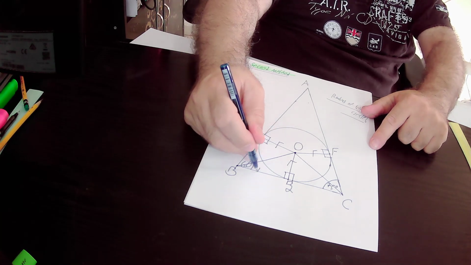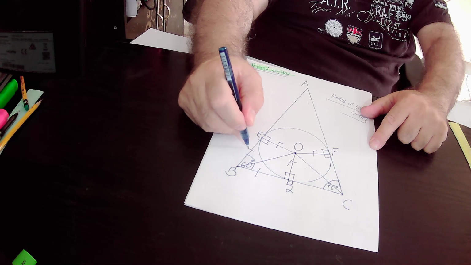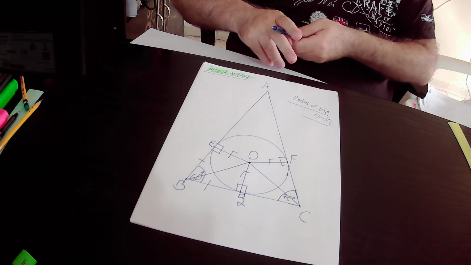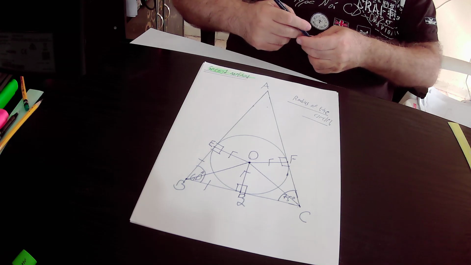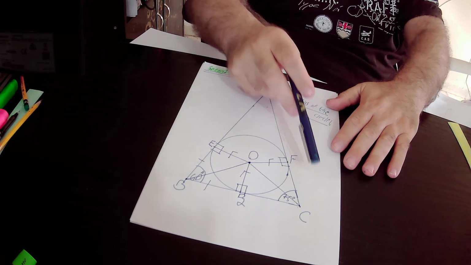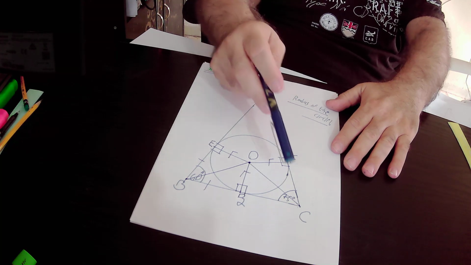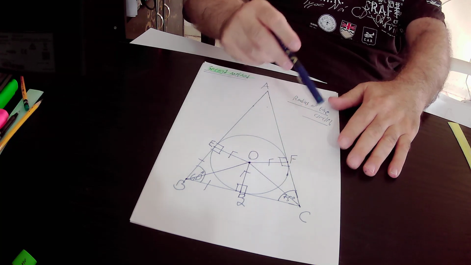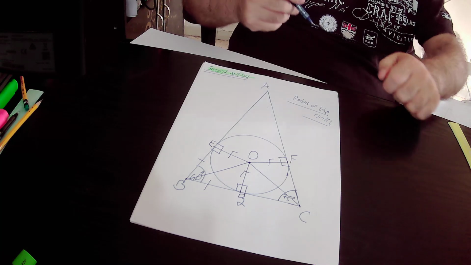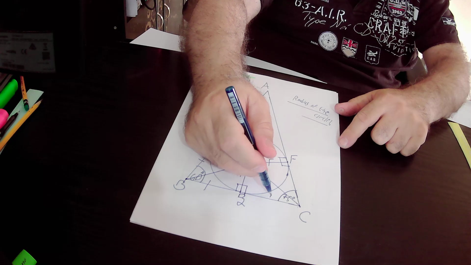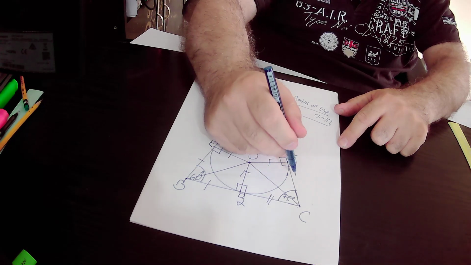That is to say, BD equals BE. Likewise, if we focus on the common external point, point C, from point C, we have two tangents to this circle, tangent CD and tangent CF, and according to rule number 2, the lengths of those two tangents are equal to each other. That is to say, CD is equal to CF.